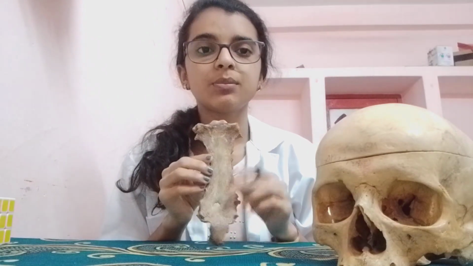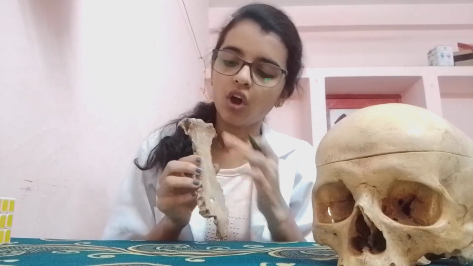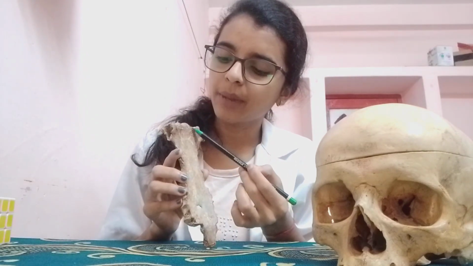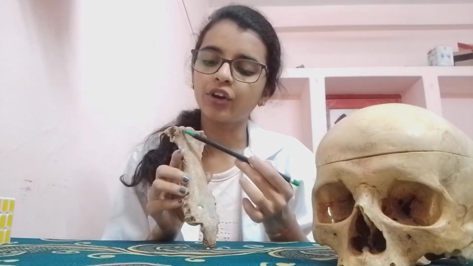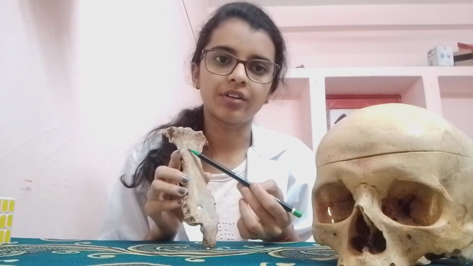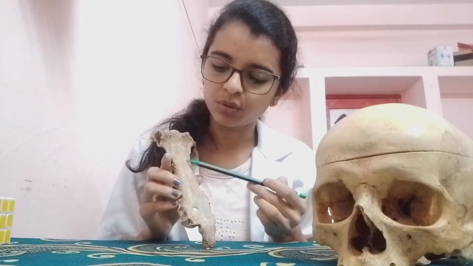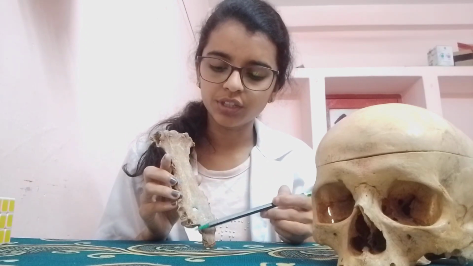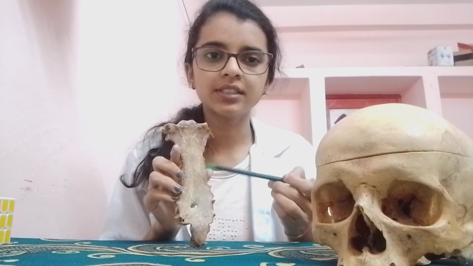Now let us see the posterior surface of the sternum. This is the posterior surface. On the posterior surface, on the manubrium, there is the origin of two muscles, sternohyoid and sternothyroid, on both the sides. And on the body and the xiphoid process, the origin of the sternocostalis muscle.